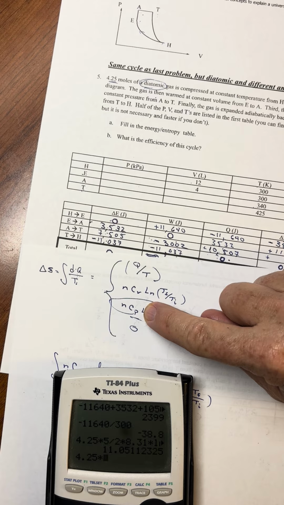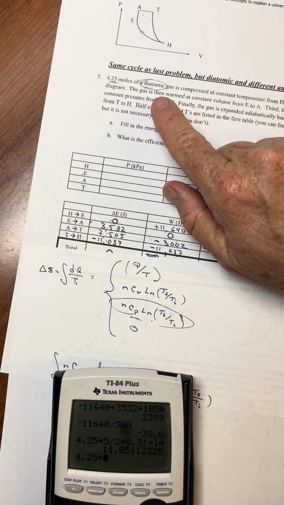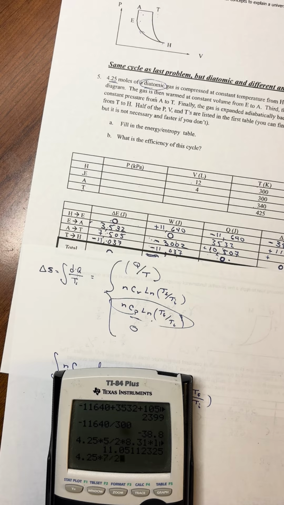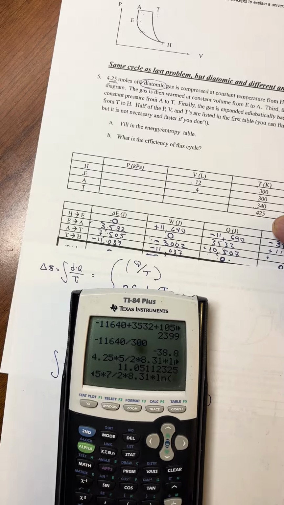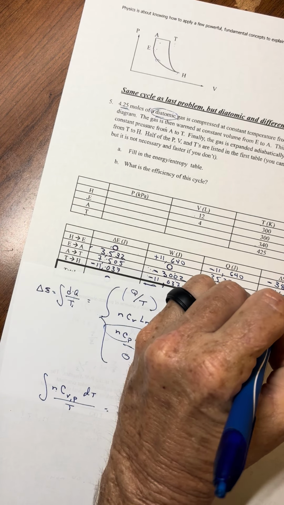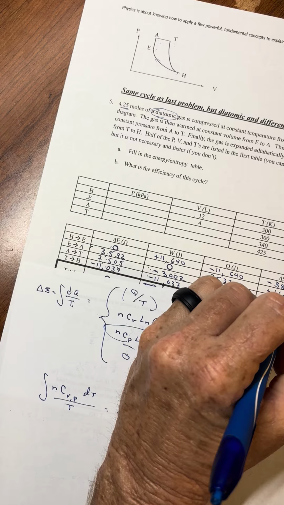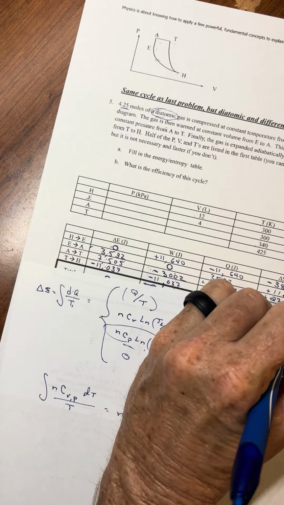Now remember, CV is 5 degrees of freedom, so this would be 7 halves times R, and then times the natural log of, and let's see, this would be final temperature of 425 and initial temperature of 340. And so this would be a positive 27.6.